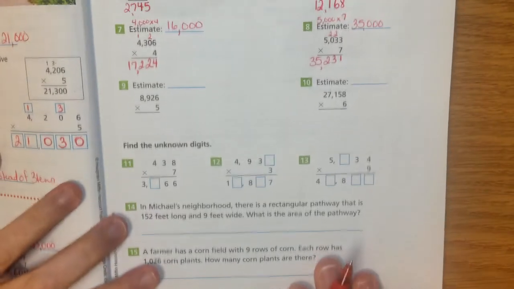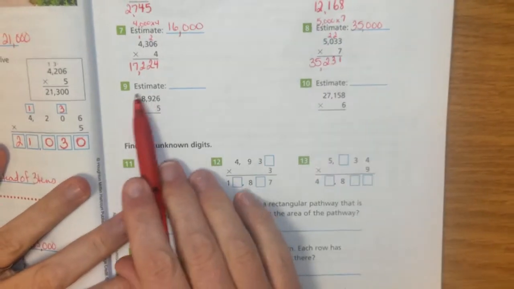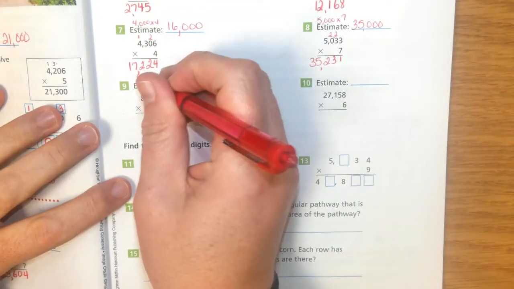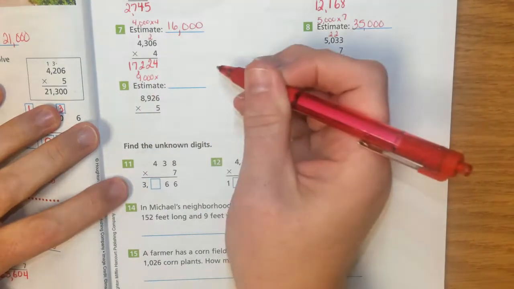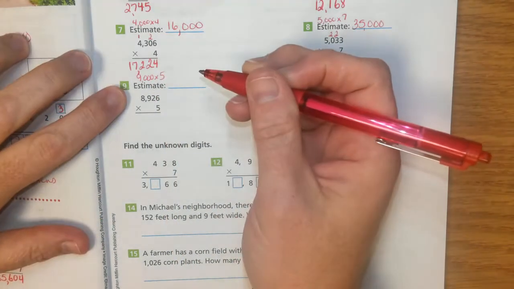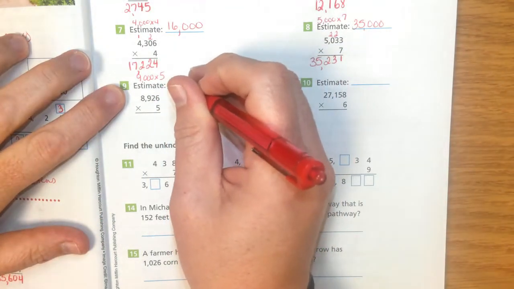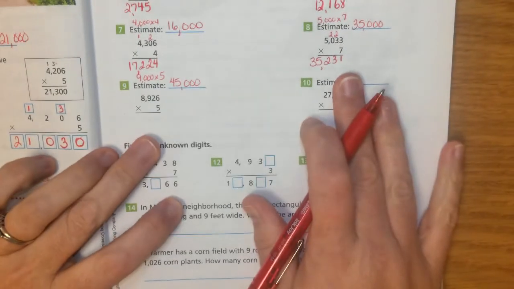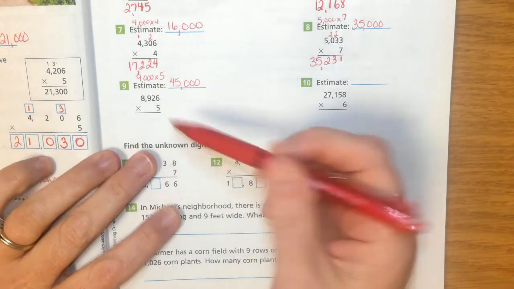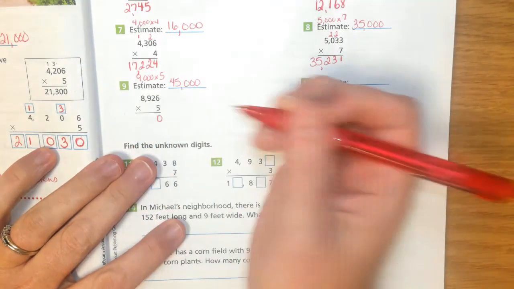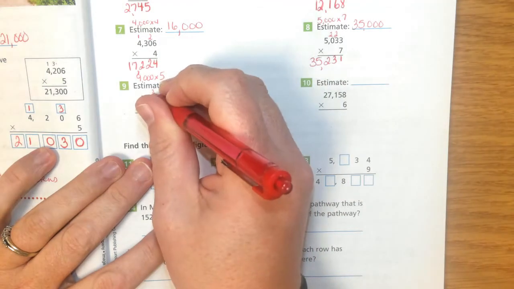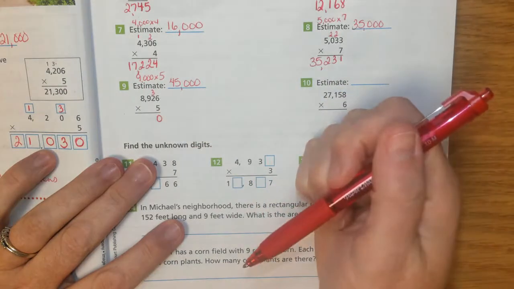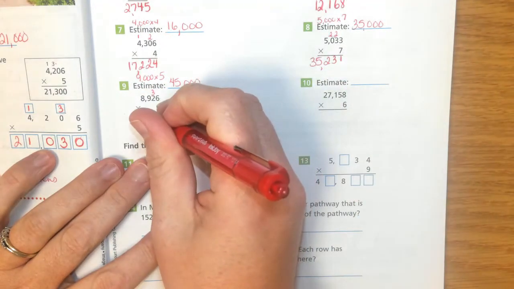All right, number 9. We're going to round our 8,926 to the nearest thousand, which is 9,000. And we're multiplying that by 5. 9 times 5 is 45. And then tack on our 3 zeros, so 45,000. 6 times 5 is 30. So I put my 0 in the ones place and I regroup my 3 tens. 2 times 5 is 10, plus 3 would be 13.